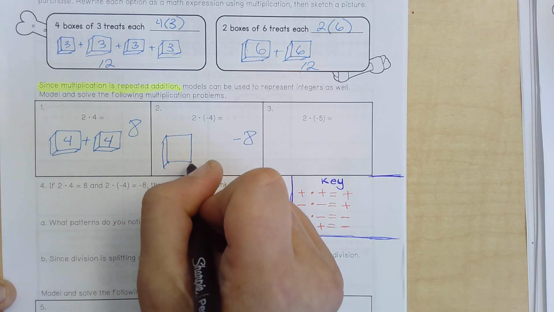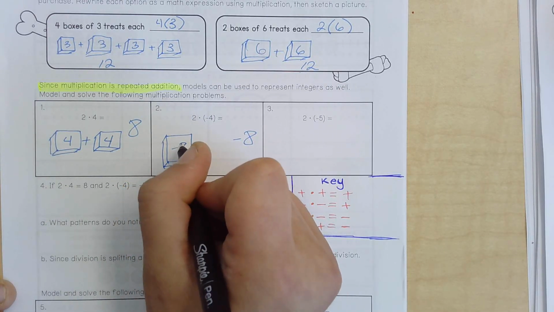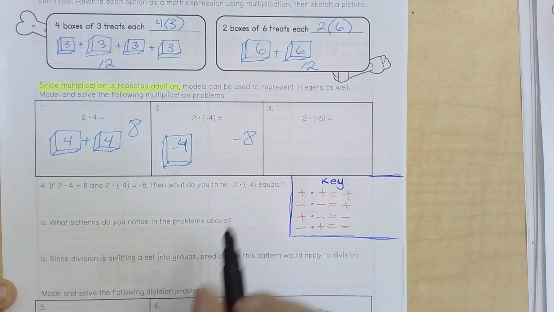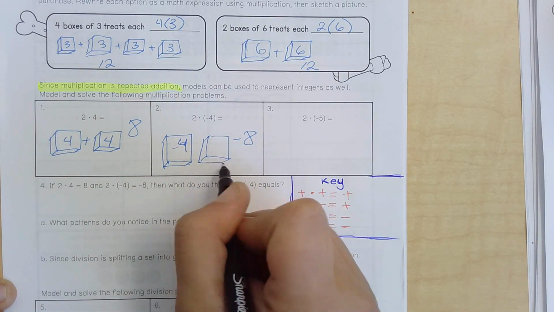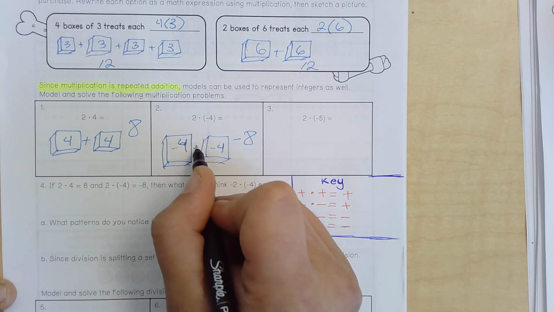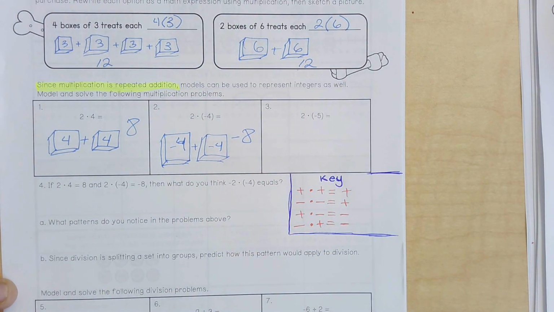If I draw a box with the value of negative 4 in it, and I draw a second box with the value of negative 4 in it, and I combine them or add them, then I have a total of negative 8.